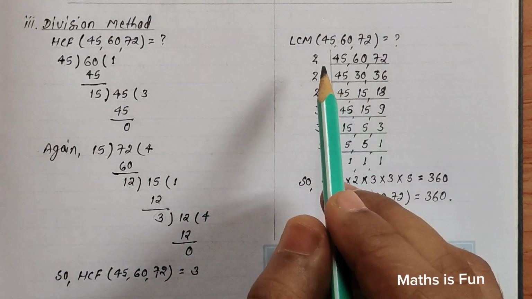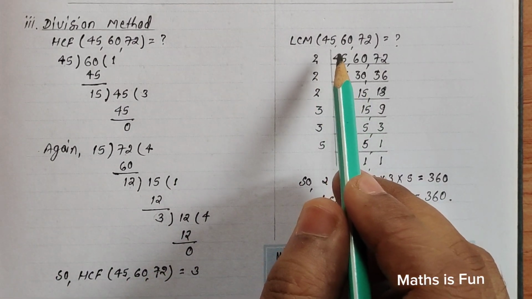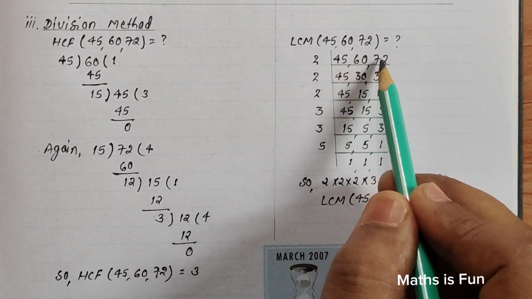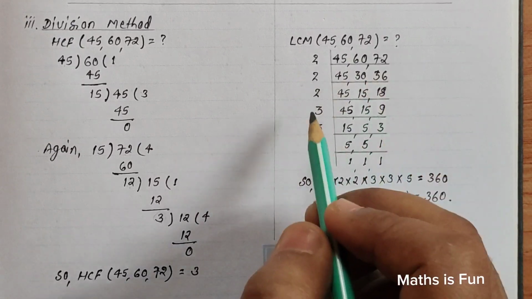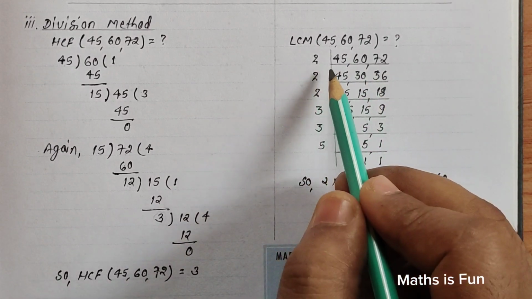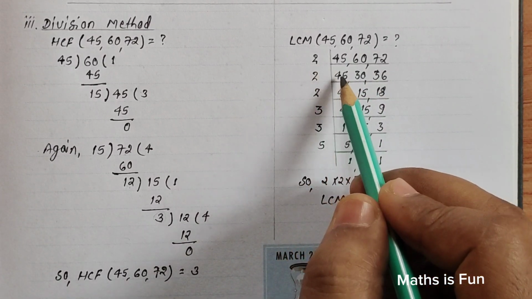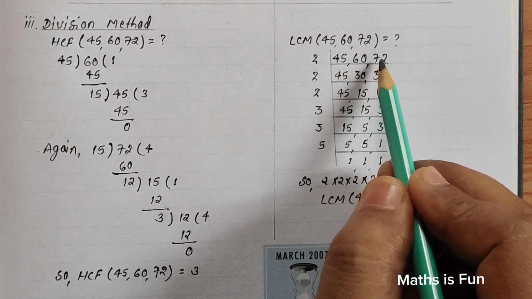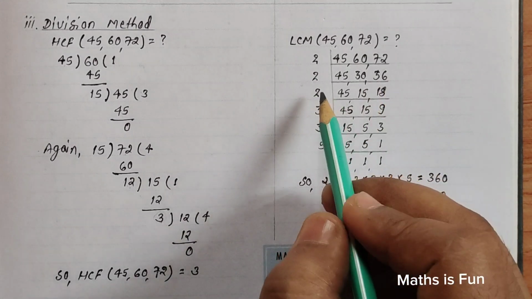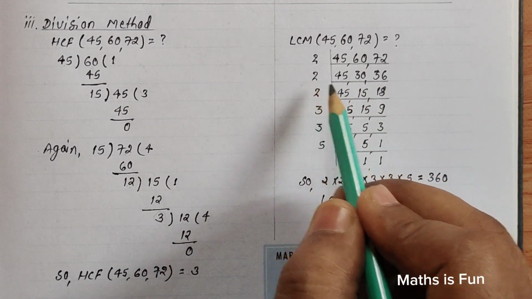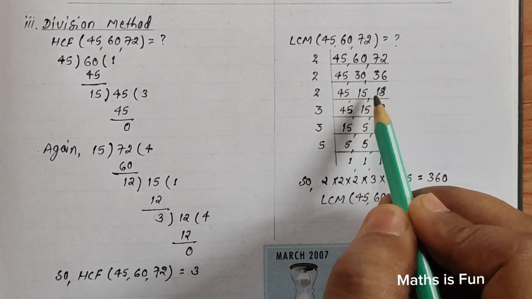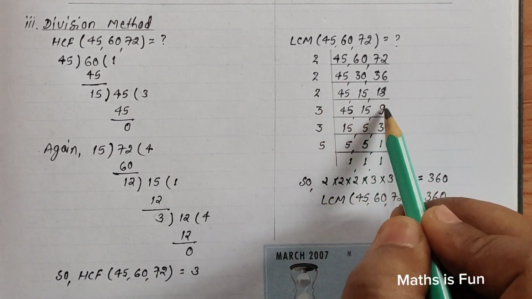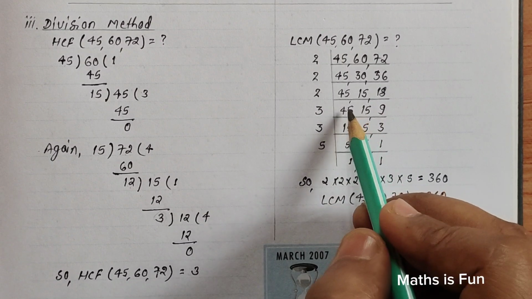Now we'll find out the LCM of 45, 60 and 72 using division method. In this method, we'll first write 45, 60 and 72, and then we'll make a table. First we'll take 2. 45 is not divided by 2. 60 divided by 2 will be 30, and 72 divided by 2 will be 36. Then we'll again take 2. So 45, 15 and 18. Again we'll divide by 2. 45, 15 and 9. Now it is no longer divided by 2.